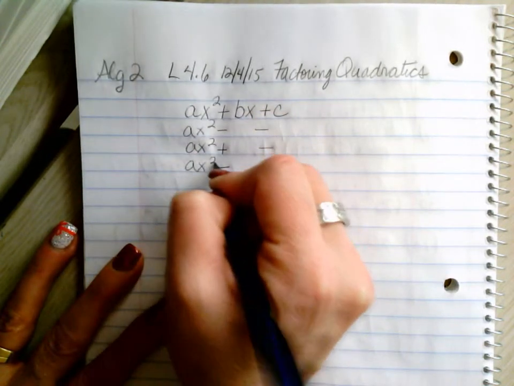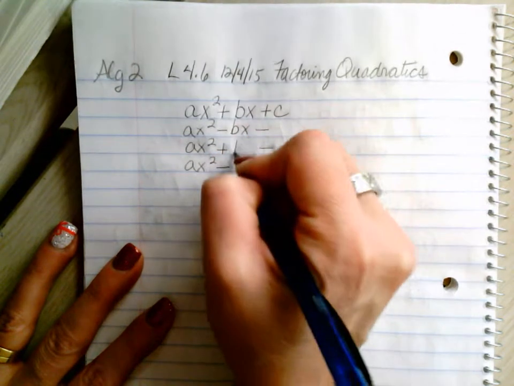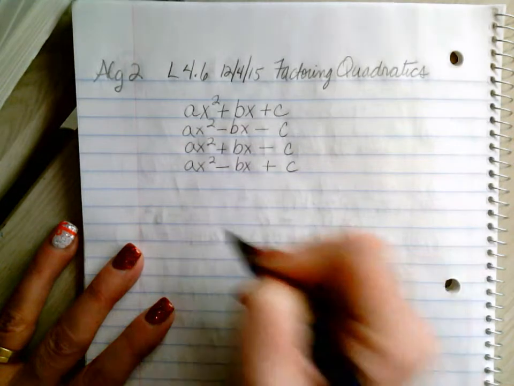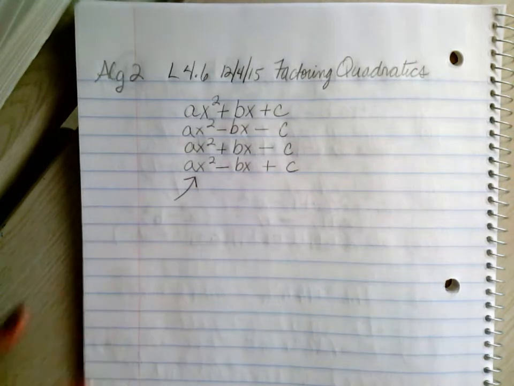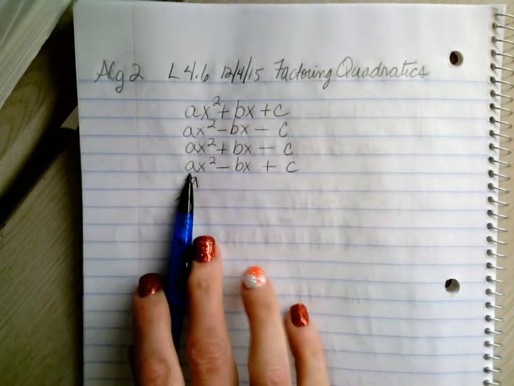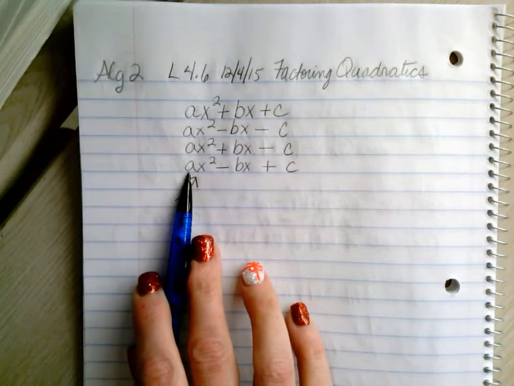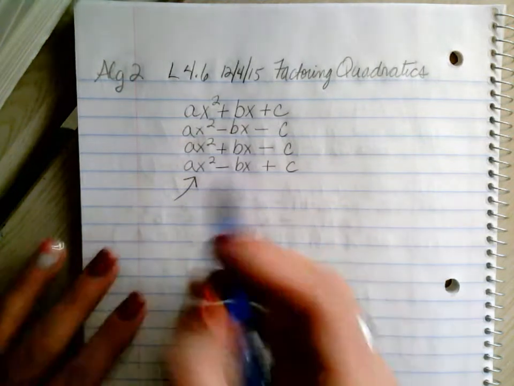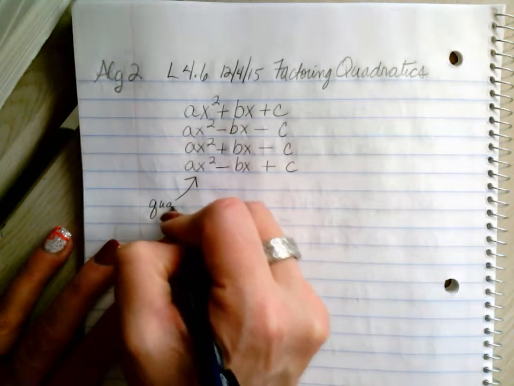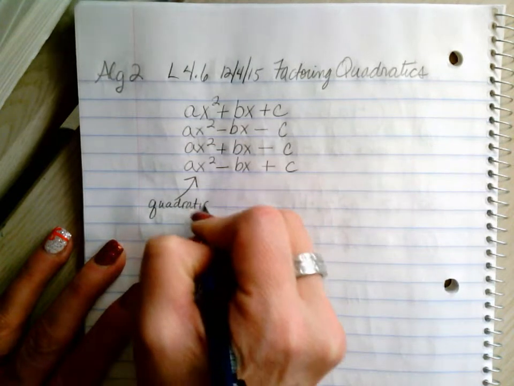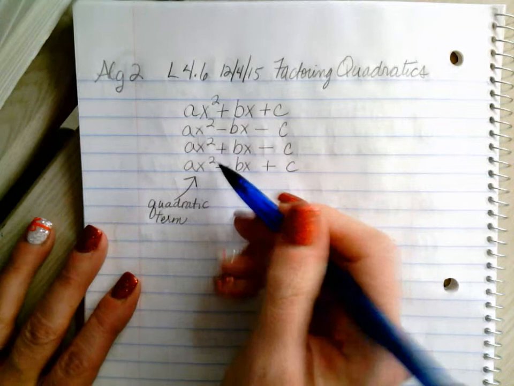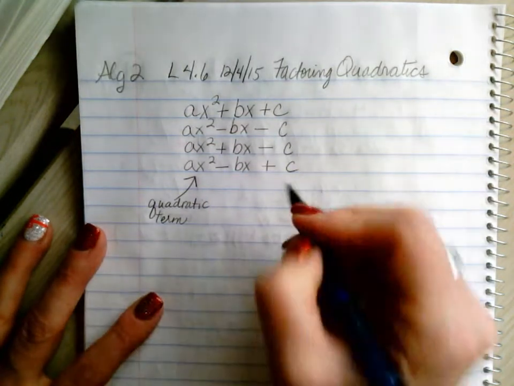And I'll explain what these letters mean. You might already understand it, but I'm going to explain that in a minute. So the coefficient is represented by a. So some number times x squared. Okay? That is the quadratic term. Okay? It's squared. Therefore, it's quadratic.